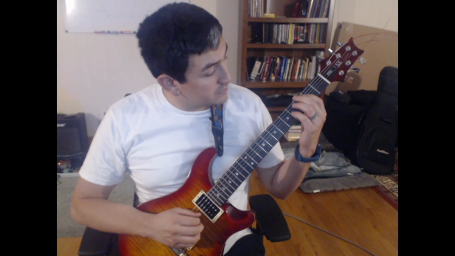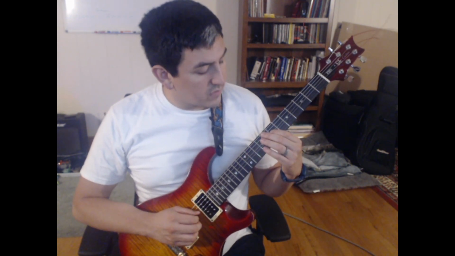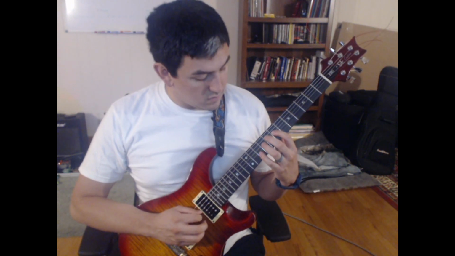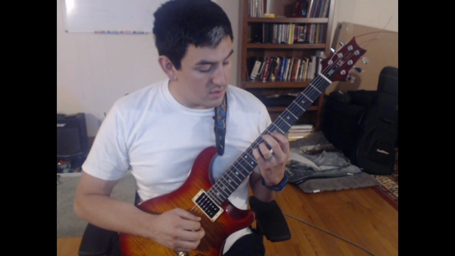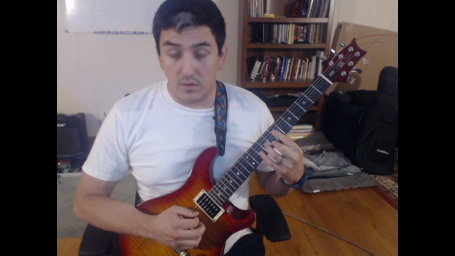The next mode is A Aeolian. So I'm going to start by playing the mode. So my first note is A, third note is C, fifth note is E, and we have a minor triad there, and the seventh is a flat seven. So that gives us an A minor 7 chord. Inside of that Aeolian mode, we have a minor 7 chord.